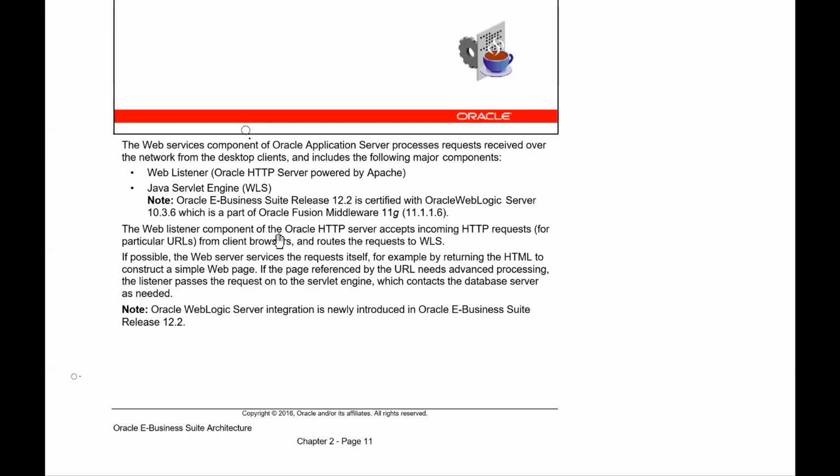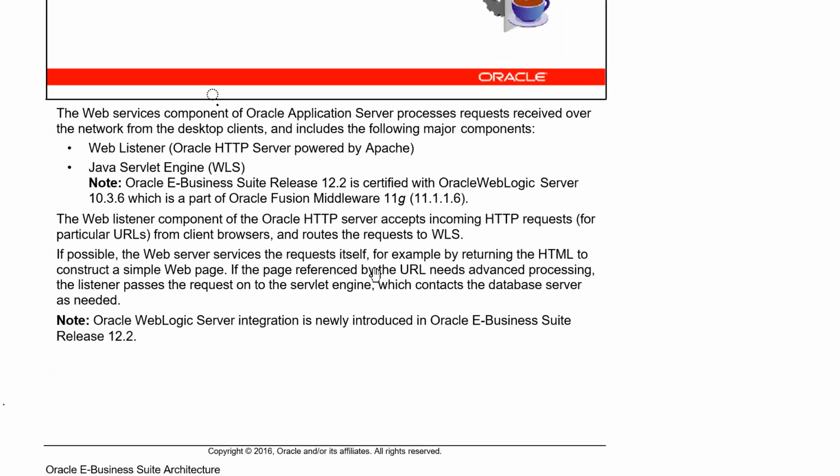So the web listener component. We'll try to understand this first one, web listener. We know that, for example, in Google, you say www.google.com, so there should be some Apache listening to your request. Similarly, here the web listener component of Oracle HTTP Server will accept your incoming requests for the particular URL from the browser. If possible, the web server will service the request itself by returning the HTML to construct a simple web page. So maybe you're requesting a web page, and the web server itself will process your request.